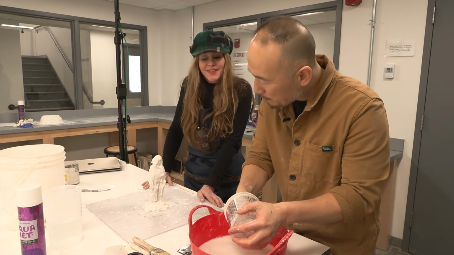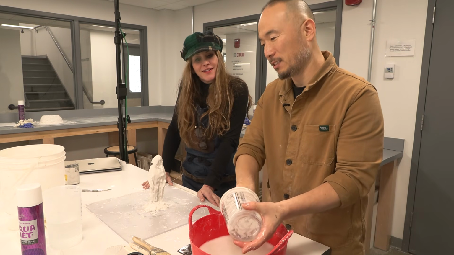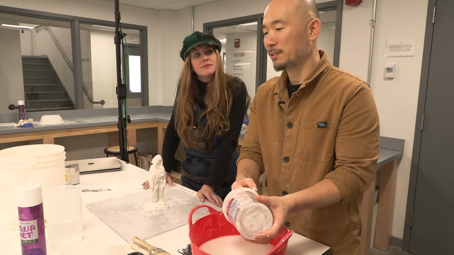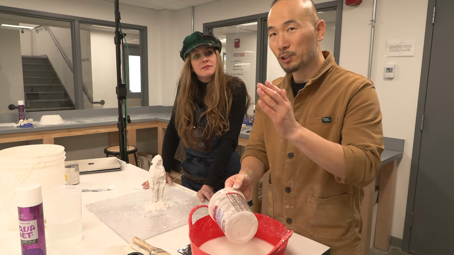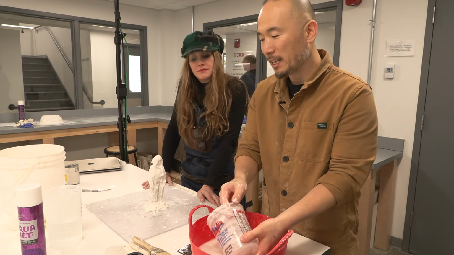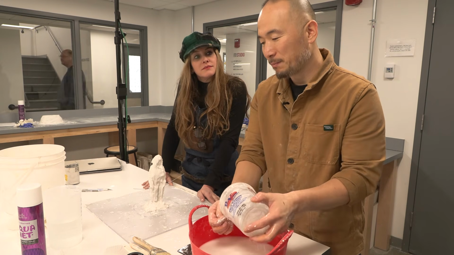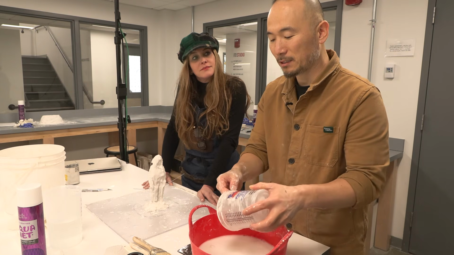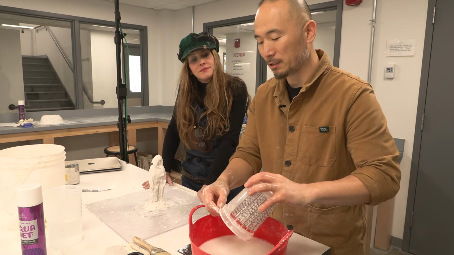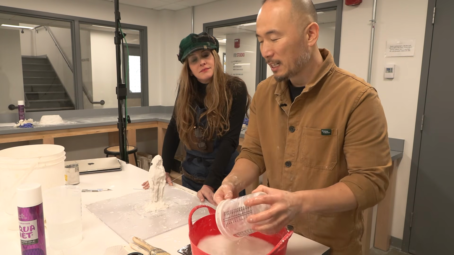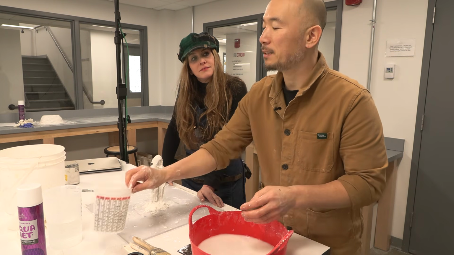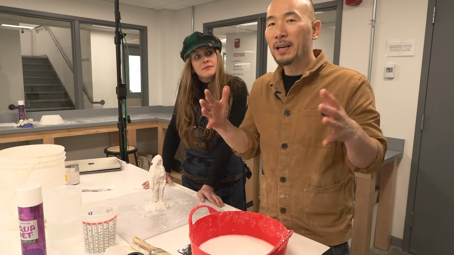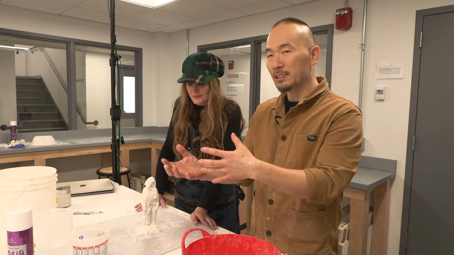And also, when you apply this mold mix to your model, please always be careful not to have any air bubbles trapped between the layers. The reason is that when air is trapped between your mold layers, the air pocket tries to expand while we are firing this mold.